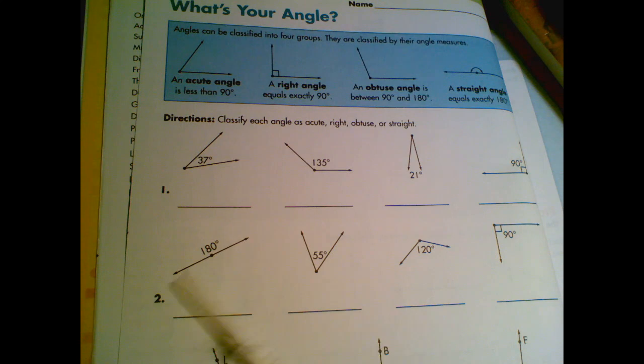And that should look familiar. That's your straight angle, 180 degrees. It's like the bottom of our protractor, that baseline we use. This one, 55 degrees. It's less than 90, so therefore that is acute. This is between this ray and that ray. It's pretty far open. It's 120 degrees, so therefore that is obtuse.